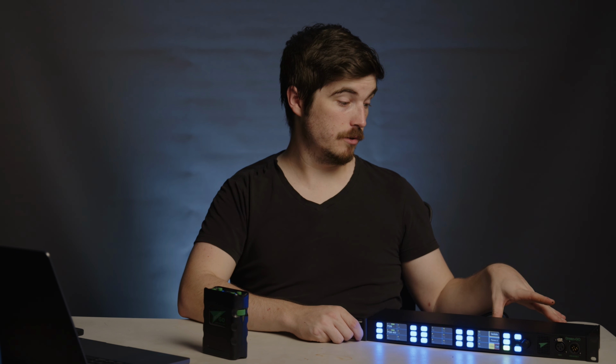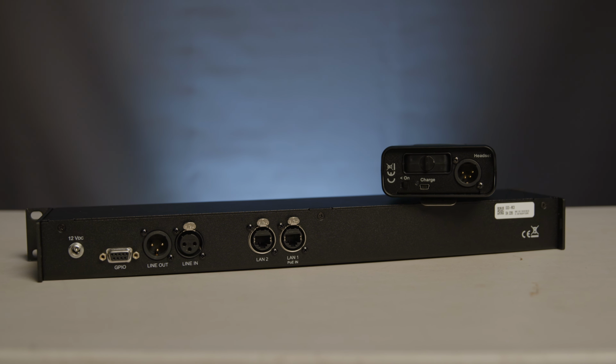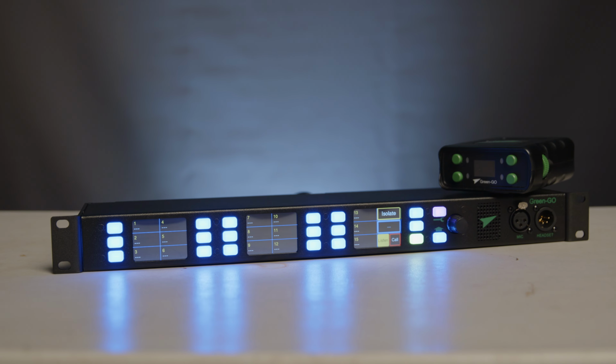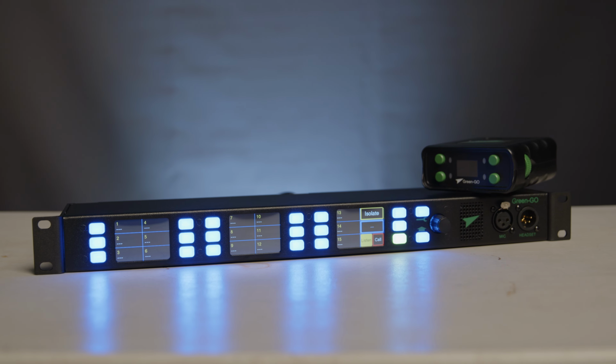Now, these also all have GPIOs, 2 channels in and out, so you can set up foot pedals. And what we're also planning on doing is getting a couple of channels wired into Companion. So you can set up a few buttons so that you can cue whatever you want out of Companion, which is going to be super awesome.